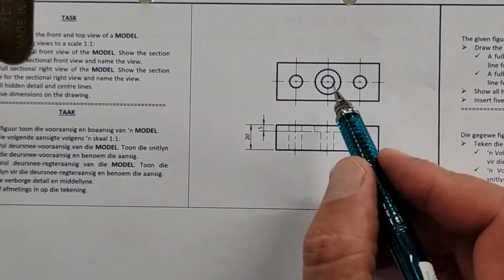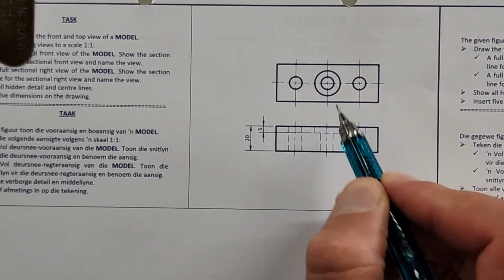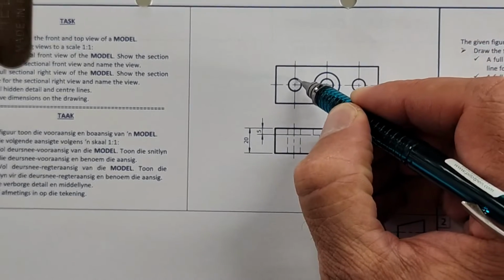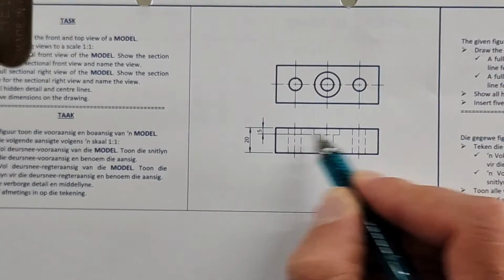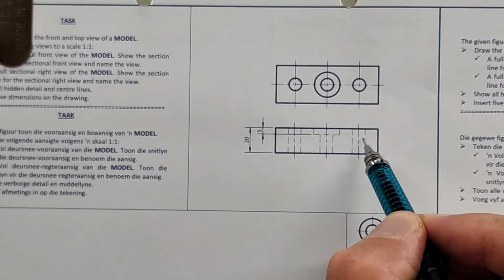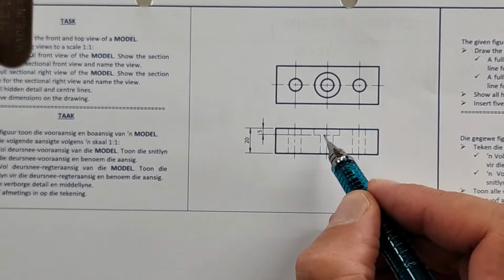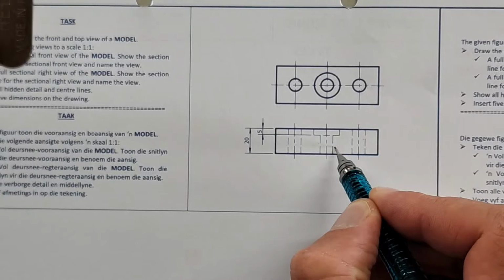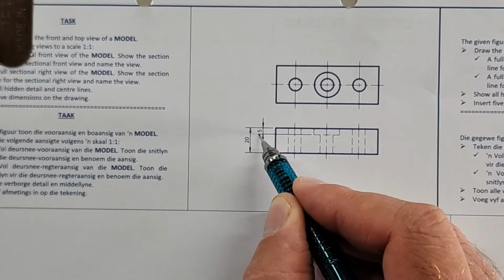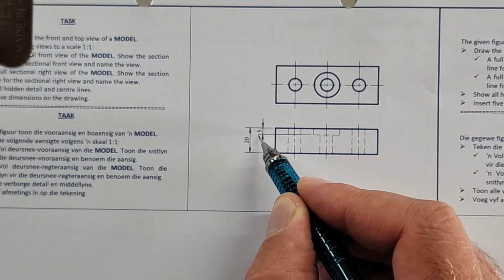Can you see here that if I look at this front view and this top view, there's a hole drilled through this piece of steel? Do you see that? And then there's another hole on the other side. And then in the middle there's another hole, but then there's a bigger hole with a bigger diameter that they've just started for the first 5 millimeters. Do you see that? All right.